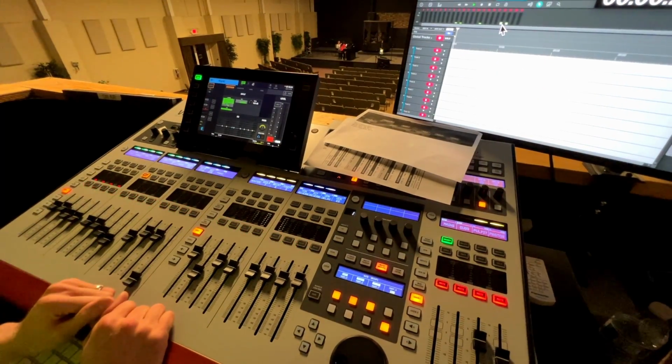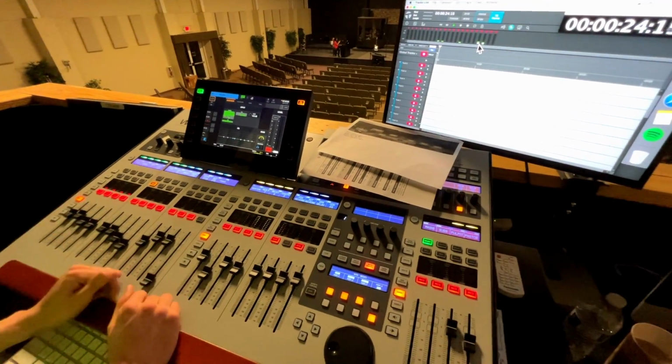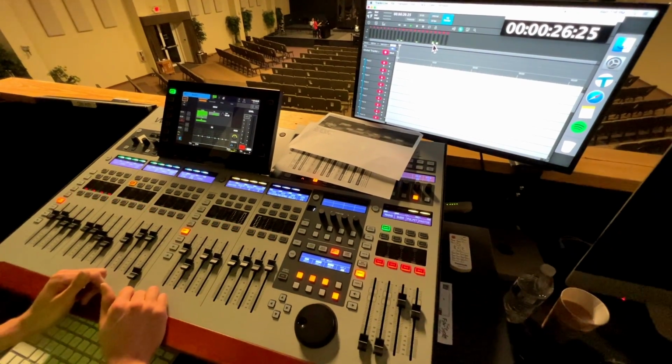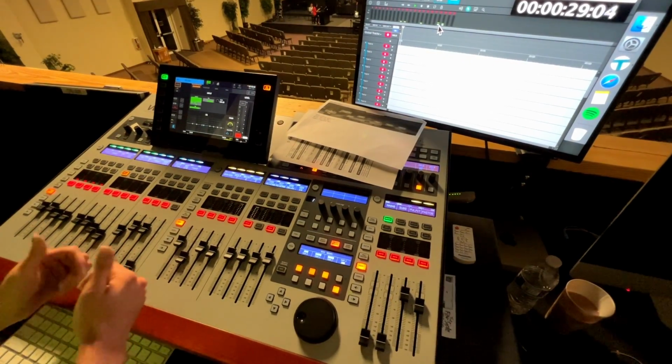But I think that pretty much covers it for just a general overview of the approach we're using to set up each week for the 9 o'clock service.